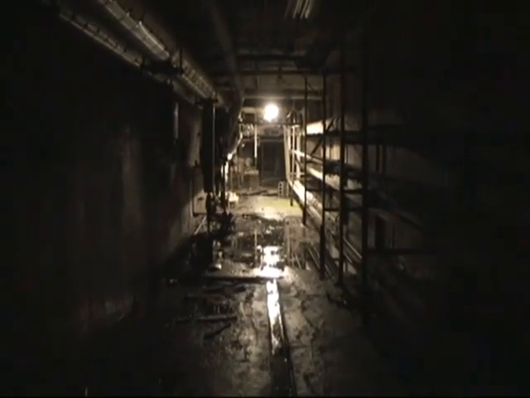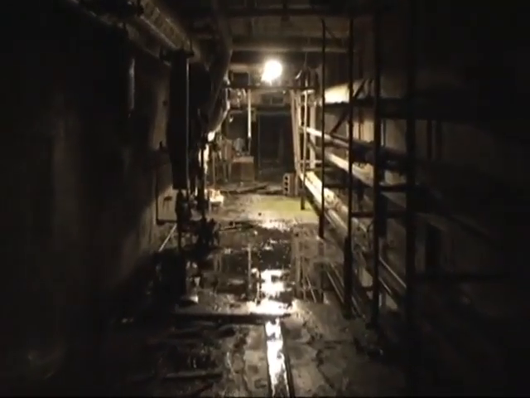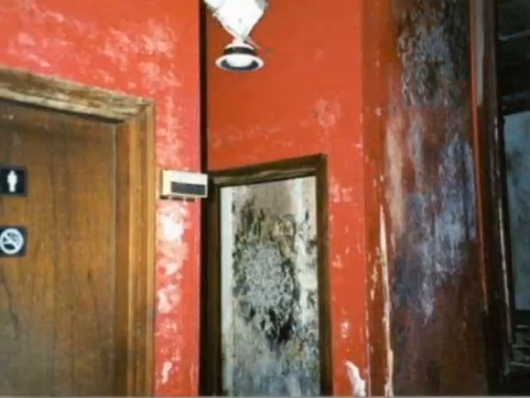You can see the water, the condensation on the floor. You can also see an open trough in the floor. You can easily step in that, twist a knee, break an ankle, do whatever. So be aware of your environment.